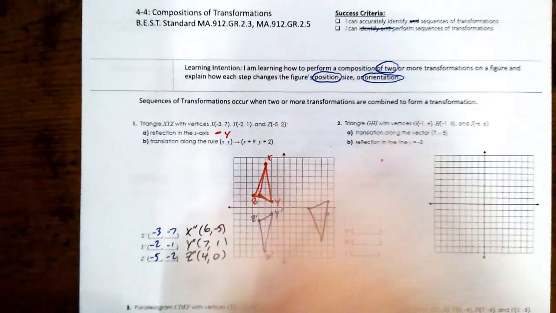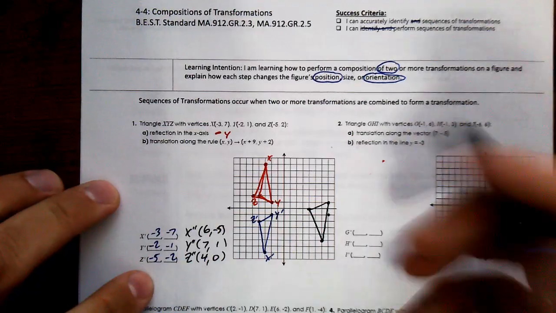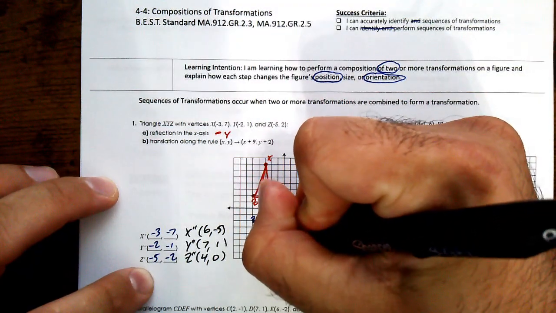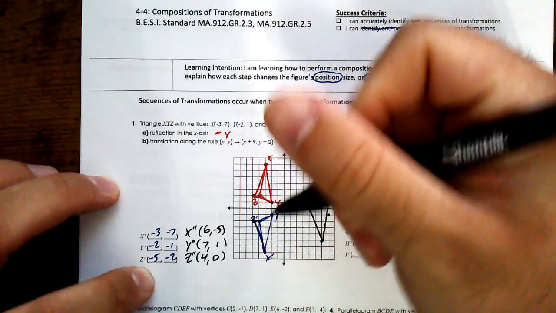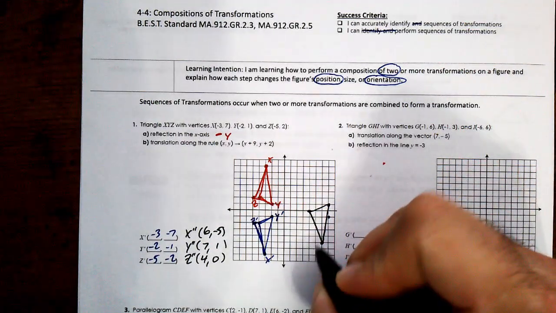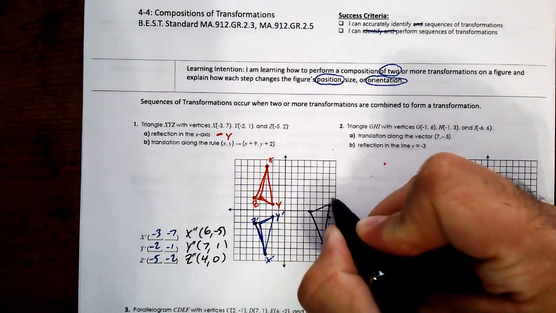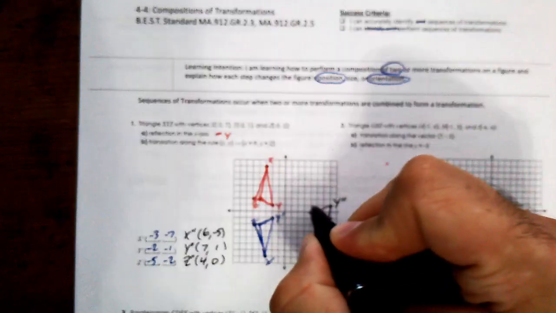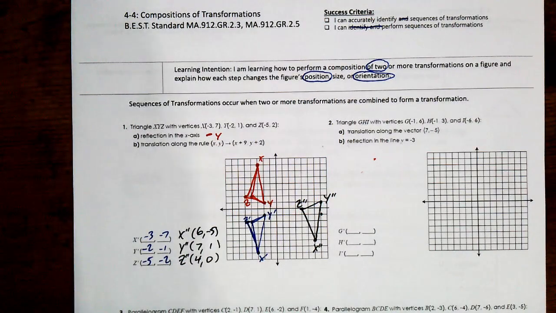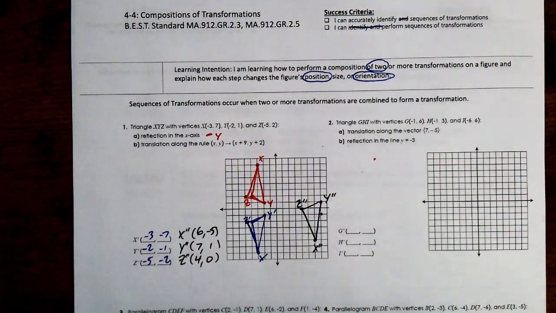Like it never even happened. Who was it? Bob Ross that said mistakes are never permanent or something like that? I don't know. X double prime, Y double prime, Z double prime. We all make mistakes, but as long as we can figure out how to fix them, we're all good.